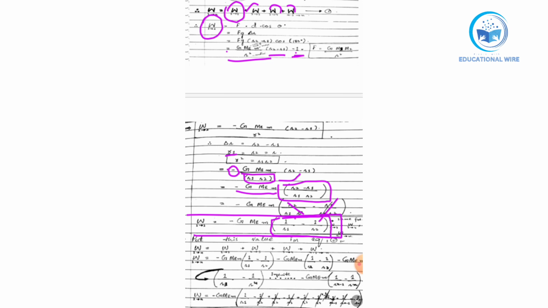Now we put this value in equation 1 that we have done over here, so all the equation will remain the same. Work from the ground point to the infinity point is equal to the sum of work from 1 to 2, 2 to 3, 3 to 4, and then up to the infinite position.